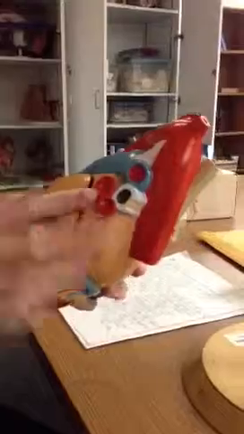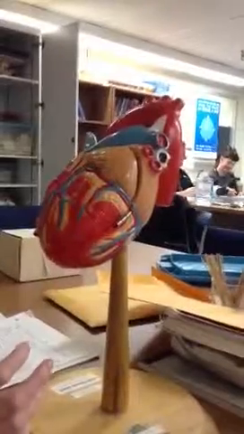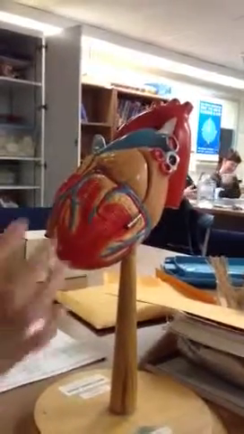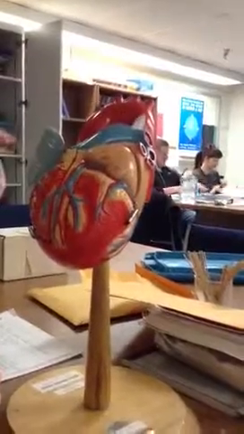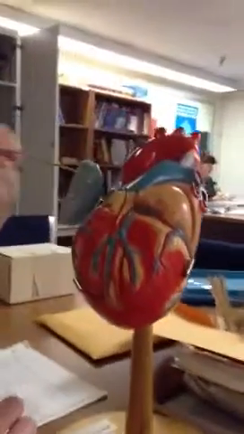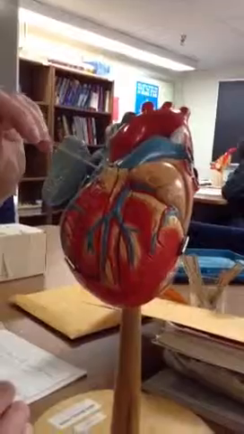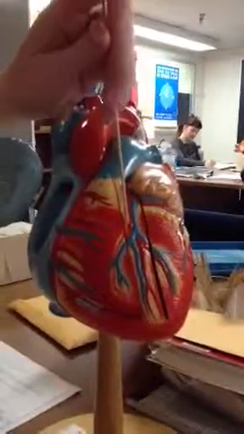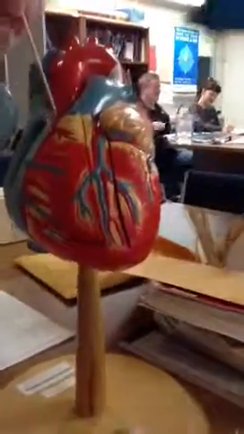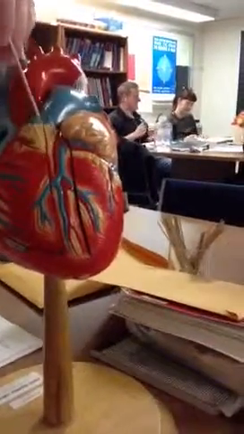Okay, there we go. A little bit hard to see on this one. Now, these are going to be the right coronary and the left coronary arteries. This is going to be your right coronary artery, and this is going to be your left coronary artery.